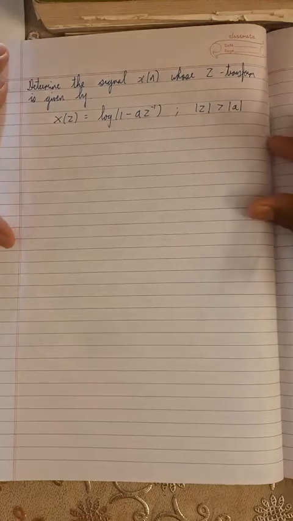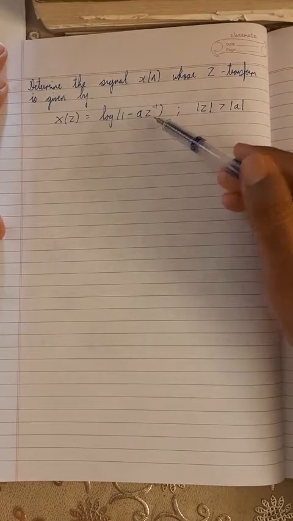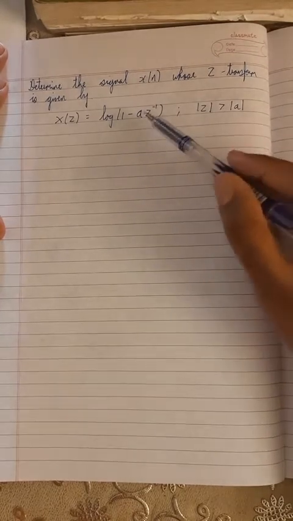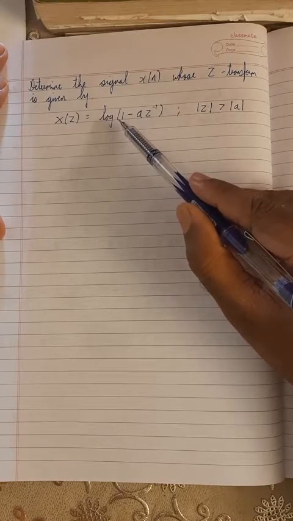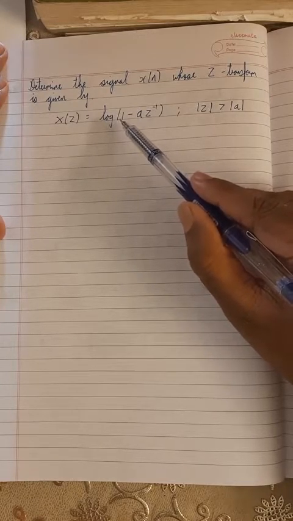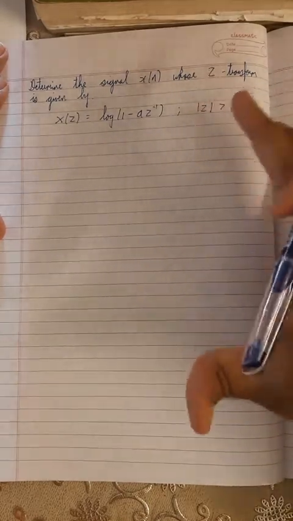Okay, so here in this question, we are going to find the inverse Z transform of a logarithmic function. What happens if the given question is a logarithmic function? We have already learned about finding the inverse Laplace transform of a logarithmic function, right? So here also the process is basically the same. The concept is the same.